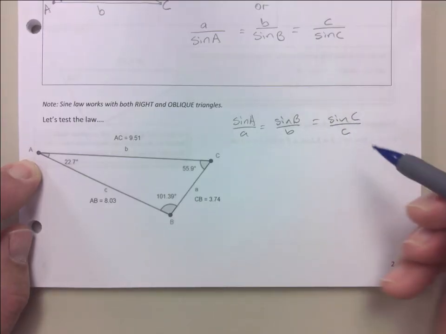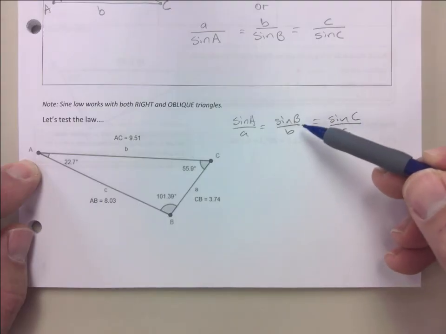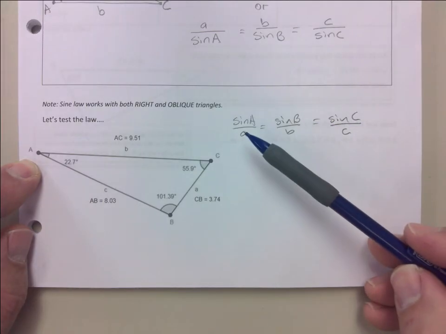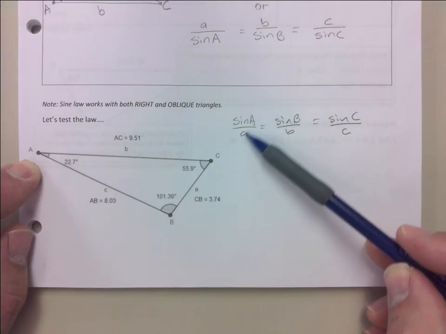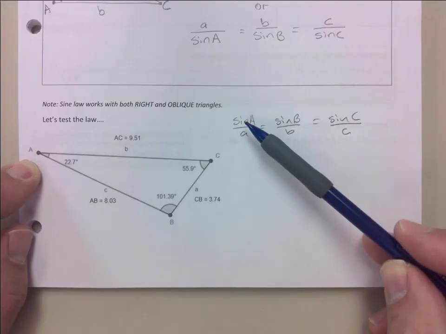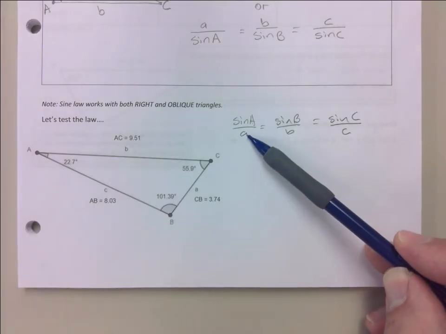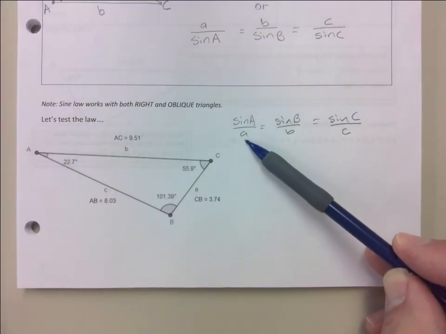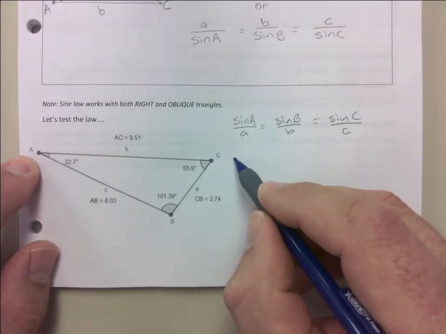Please don't get fixated with the letters. I want you to see the pattern, right? Sine of angle A, right, divided by the side that's across from it. That's the important part, because this could be sine of angle X. You would want the side that's across from angle X down here, right? That's important. You pair them up. Is that true? So let's try this.